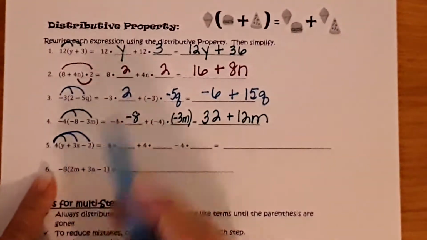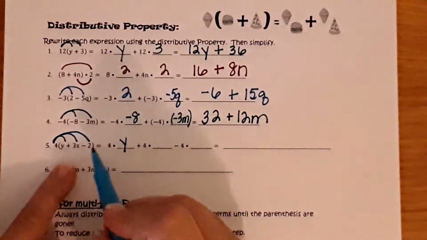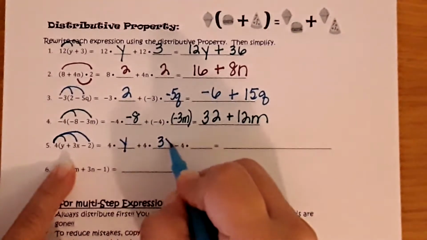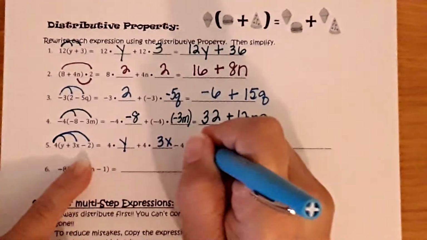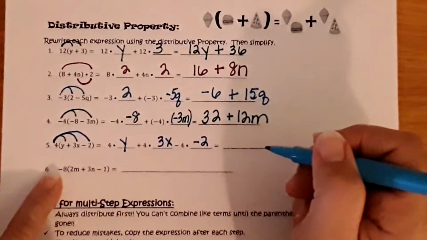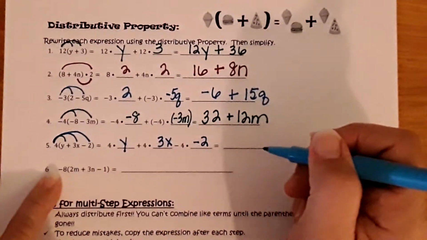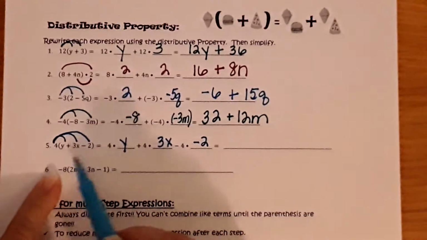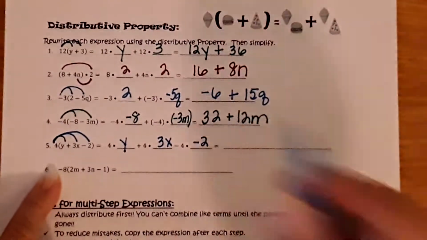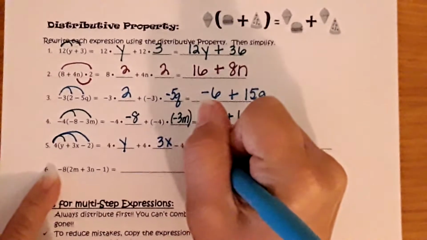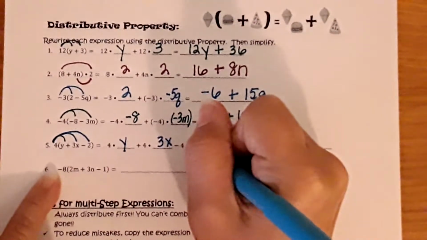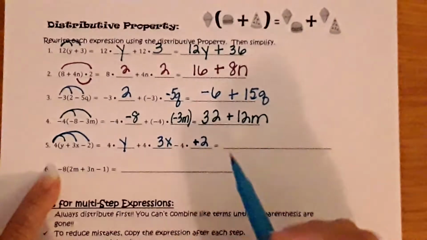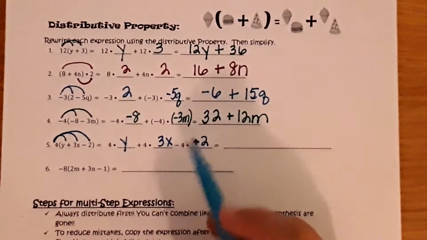So 4y. So I'm going to put the y here. Then I'm going to put the 3x here. And look, you guys, that's a negative 2, so I'm going to put the negative 2 here. Okay, so this put the negative 4 there.